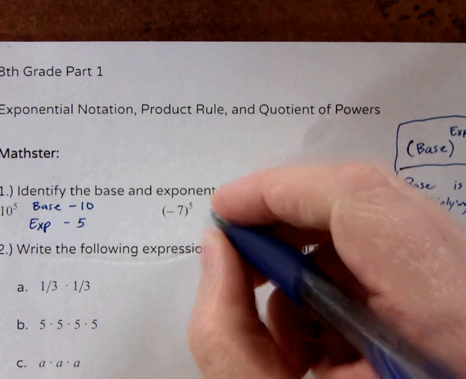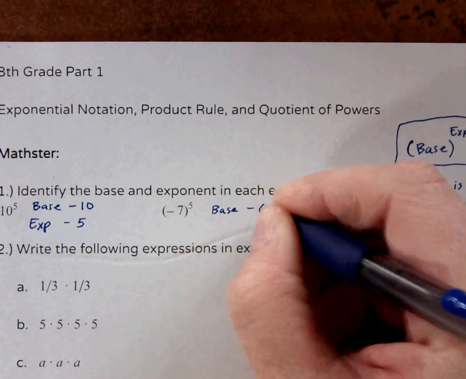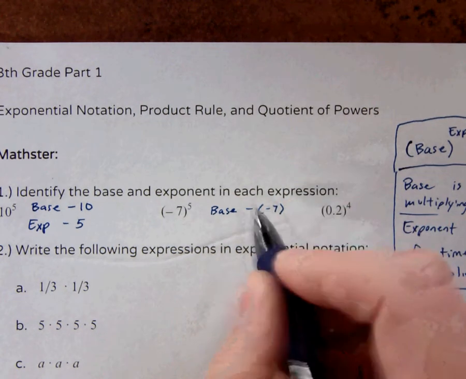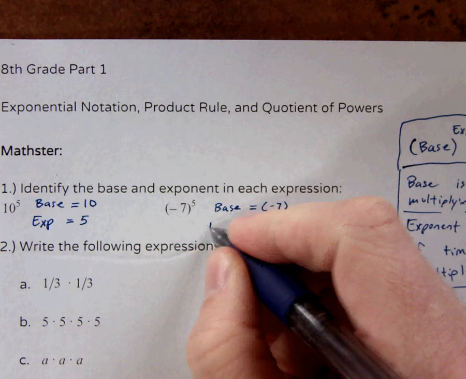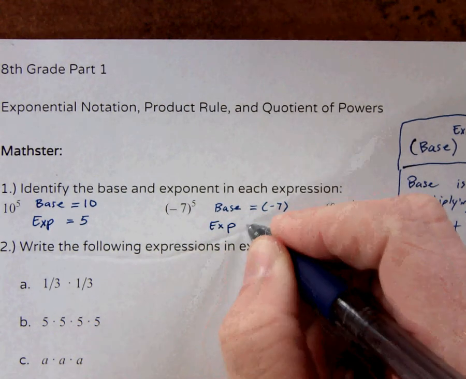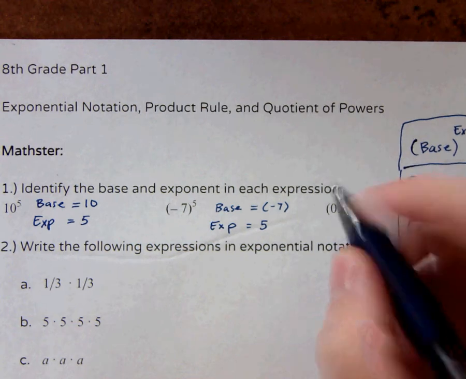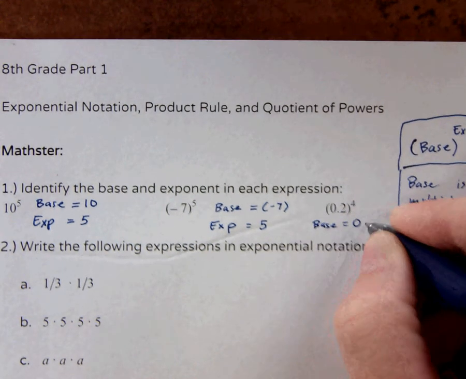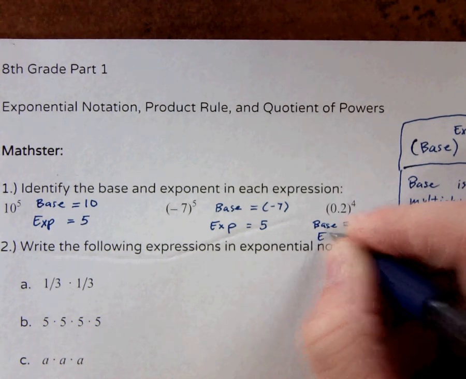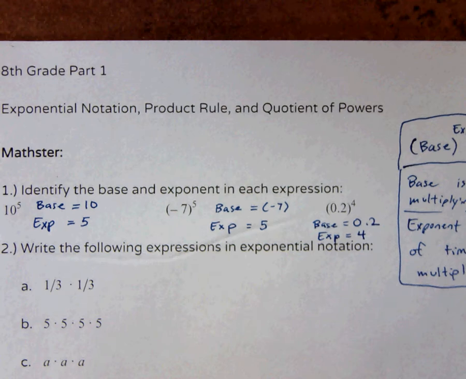For this one, the base is -7. We want to make sure we have the negative there. And the exponent is, again, 5. Finally, for this last one, the base is 0.2 and the exponent is 4.